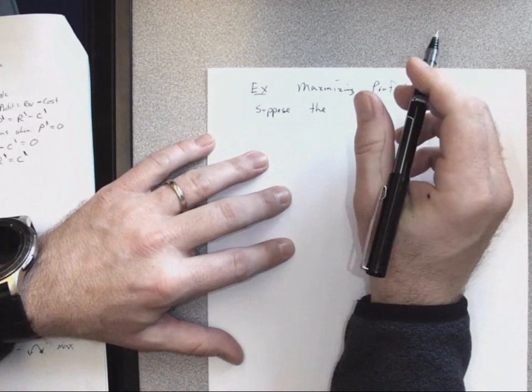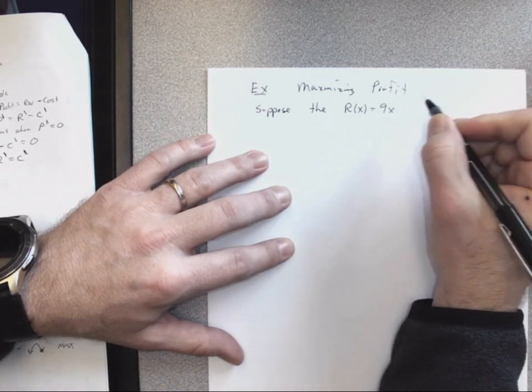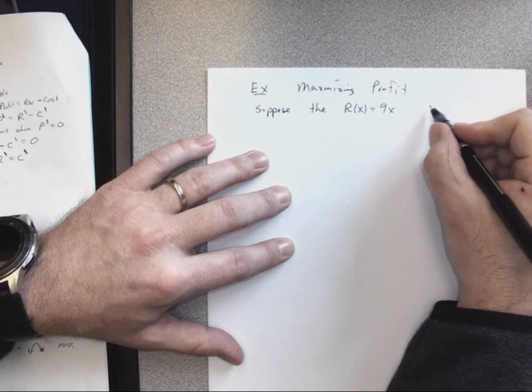that our revenue, our R of x, is equal to 9x. So this is our revenue.